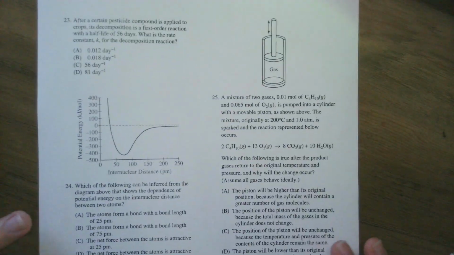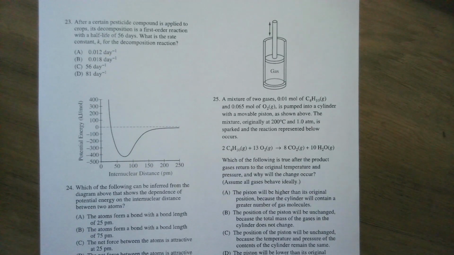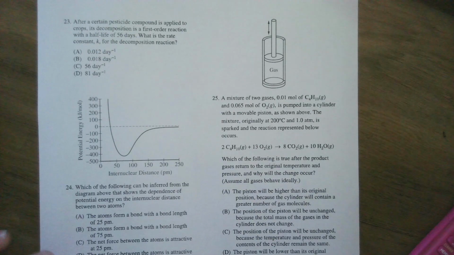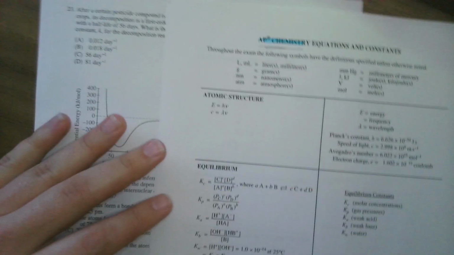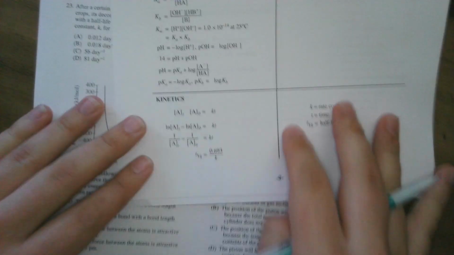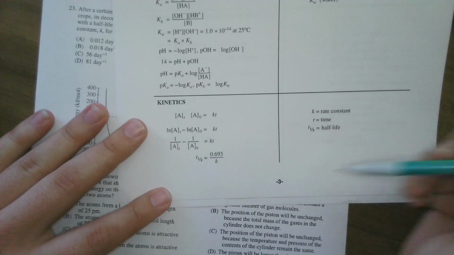All right. 23. After a certain pesticide compound is applied to crops, its decomposition is a first-order reaction with a half-life of 56 days. What is the rate constant for this decomposition? We haven't had to do this a lot yet, or at all yet, but I have my formula sheet. So I'm going to go find the kinetics section down here, because this is where all of my reactions are.